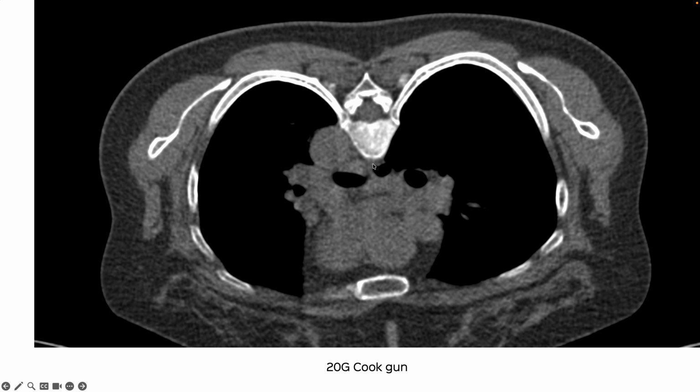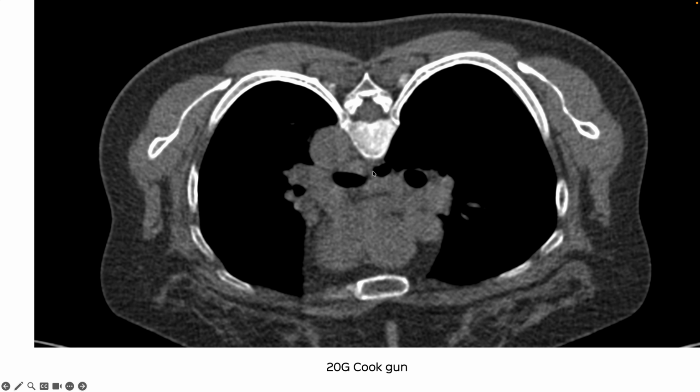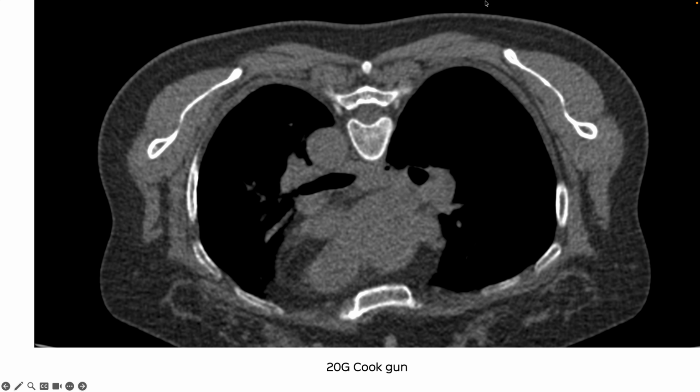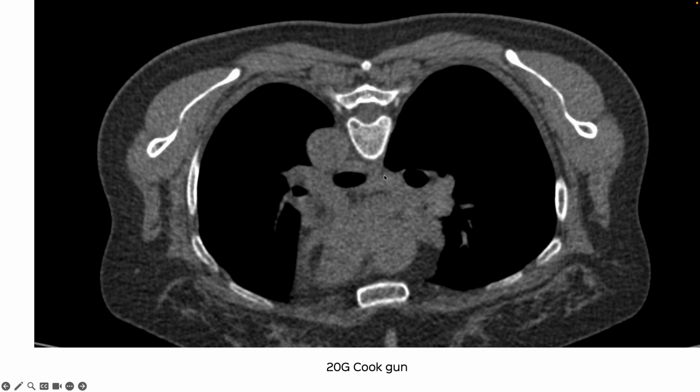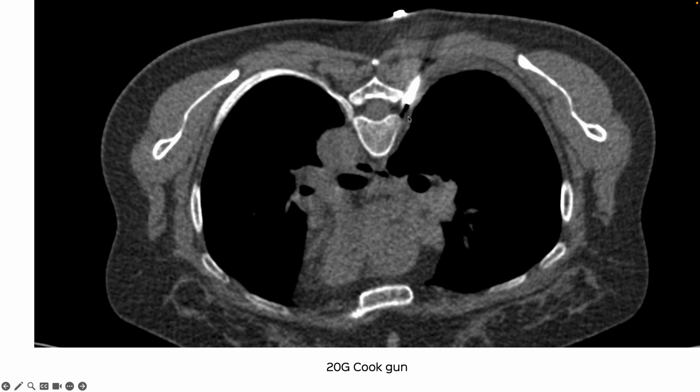So here is the subcarinal node. I couldn't see it very well initially, so I did a 7.5 degrees craniocaudal angulation. So now there is a clear path to the lymph node. So using a 20 gauge Cook needle, I placed it first next to the foramen, injected local anesthetic.